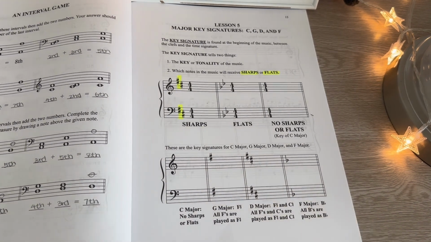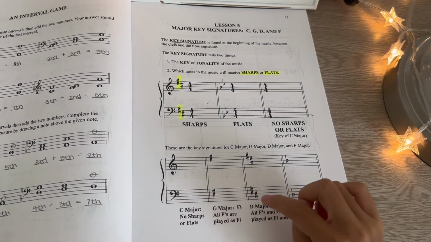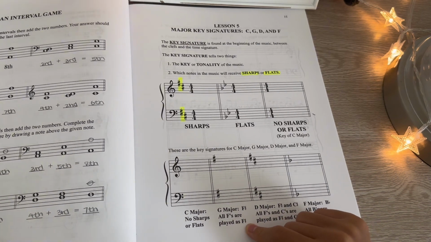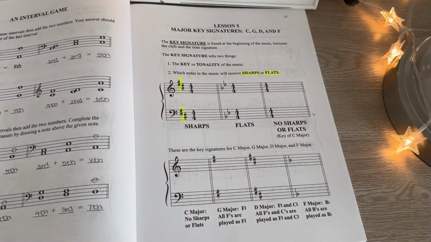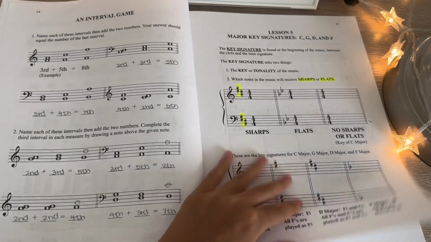What that means is that in the whole piece, all of the Fs will be played as F sharps, unless it's given to you that it is another key, like a natural or a flat. Awesome, so let's move on.